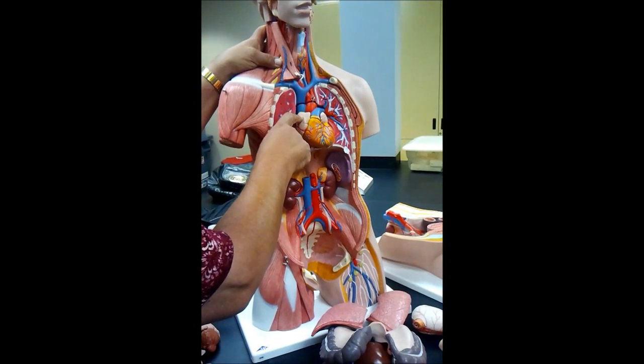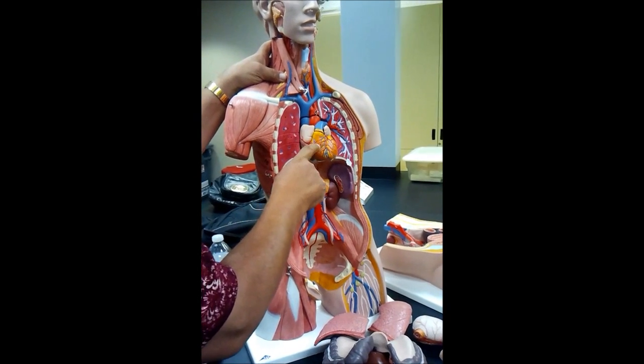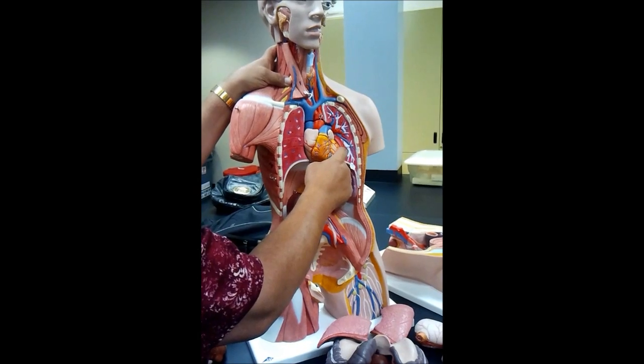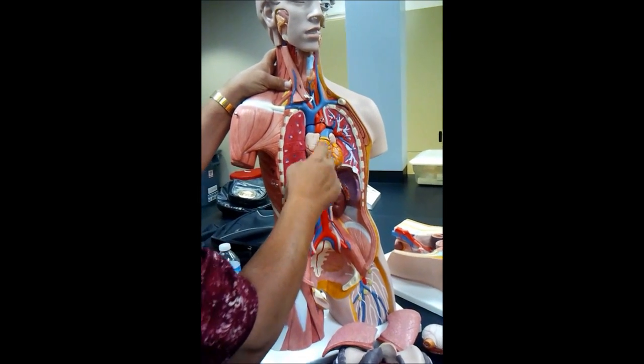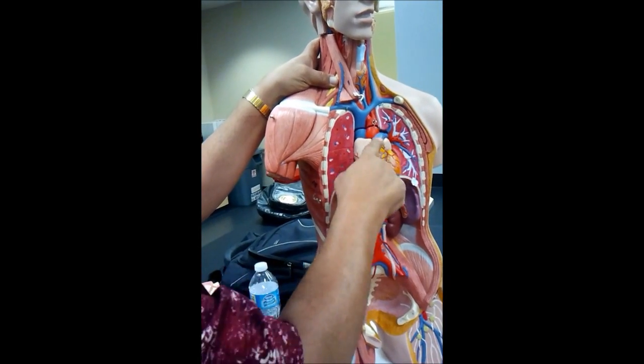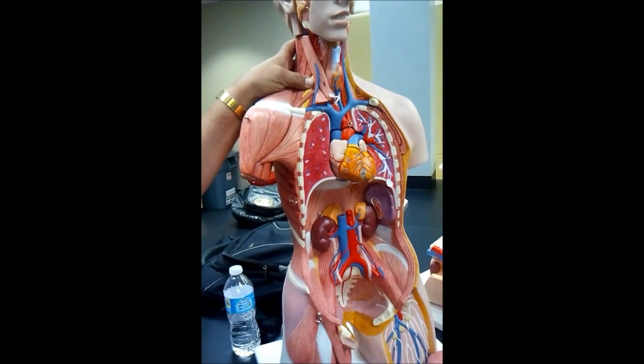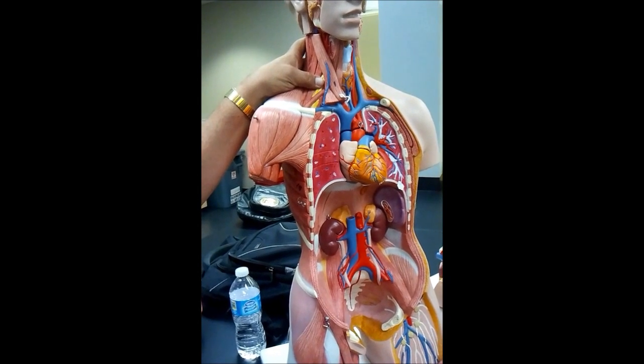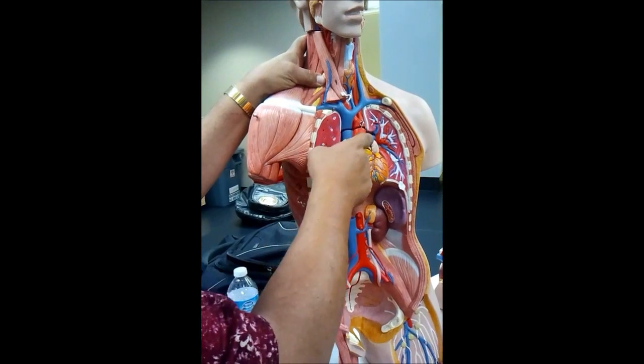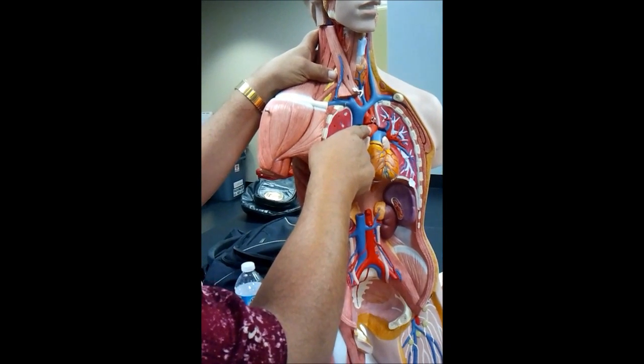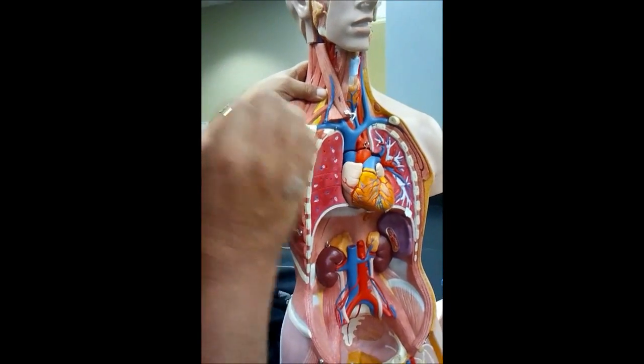What are these pieces? Right atrium, right ventricle, left ventricle, left atrium. What is that? Pulmonary artery, or you can name it pulmonary trunk before it divides. Next to it right away, this is the aorta. I'd like you to be very specific.